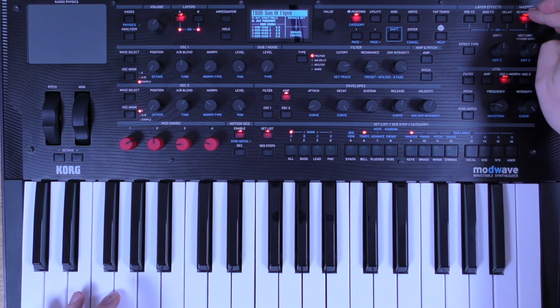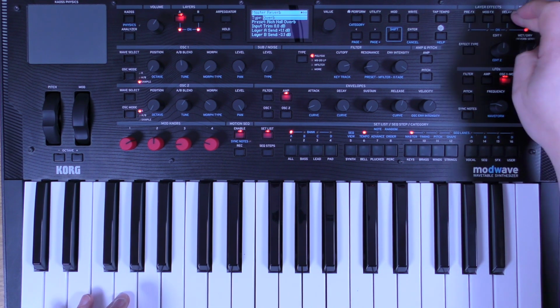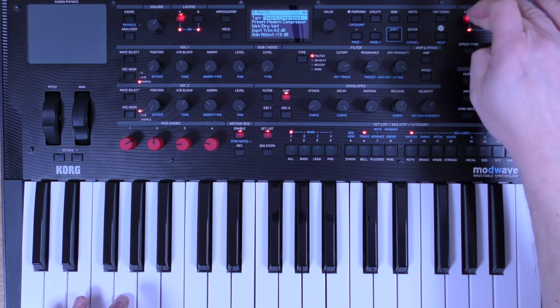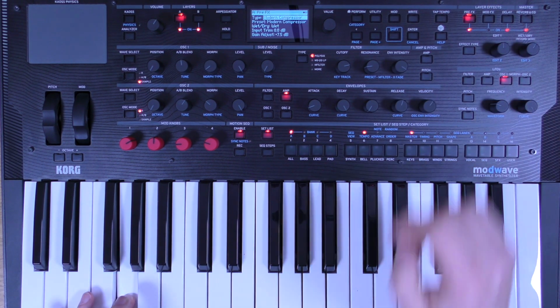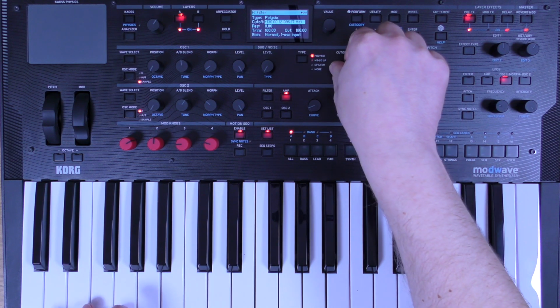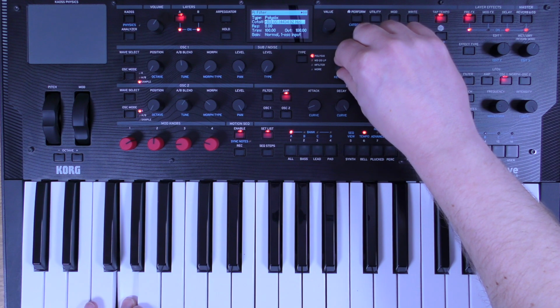Let's add some effects to that, so bring in some reverb and some tempo sync delay, and let's also compress that as well, just to bring the level up. And then also I want to change my filter settings because it's a little bit bright for me at the moment, so I'm just going to soften it up a little bit.